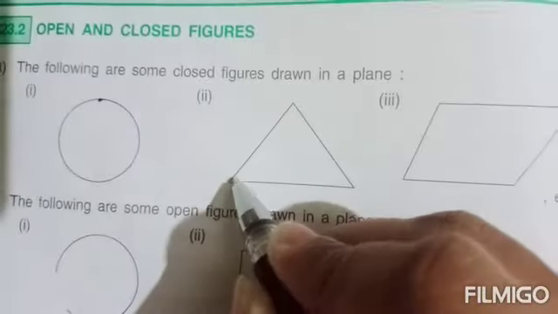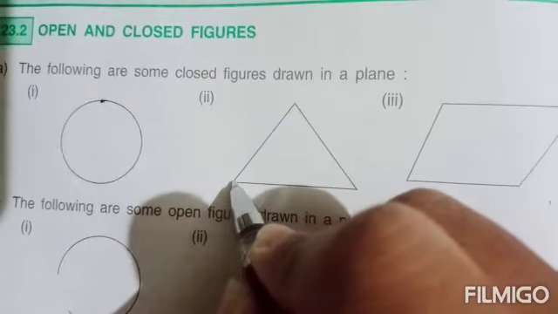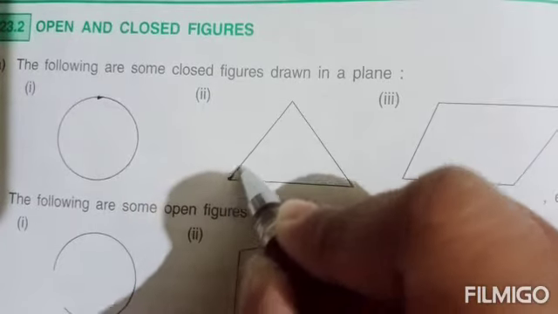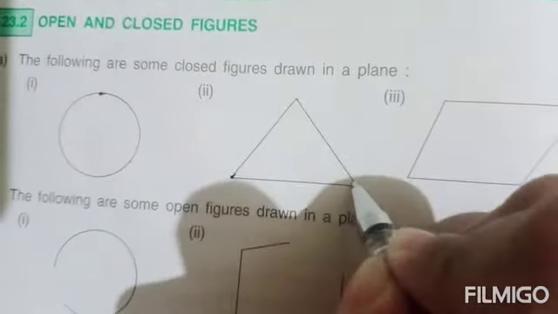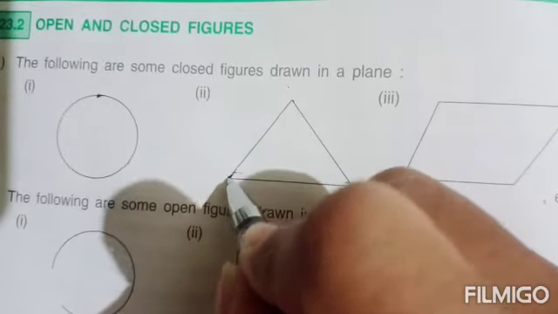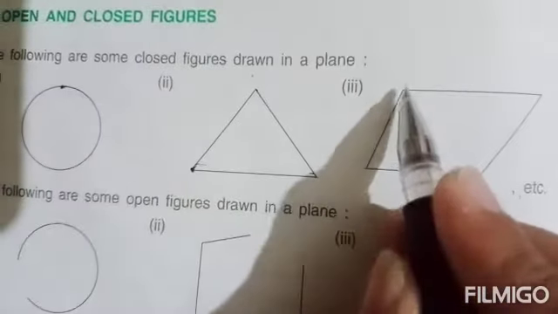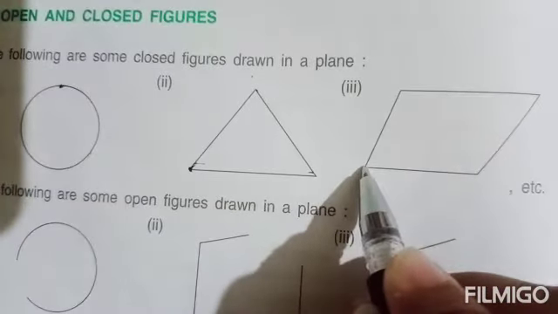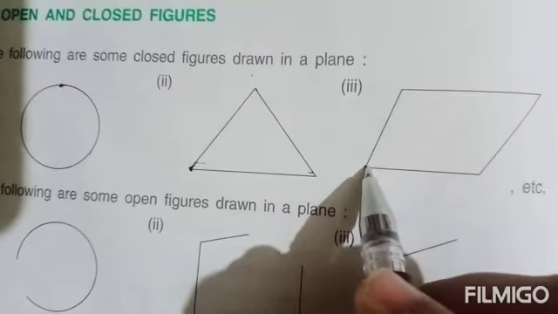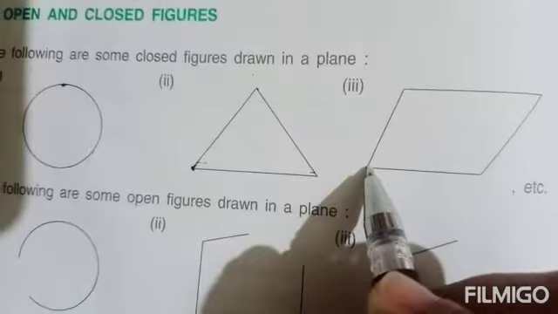The same here. If we are drawing this triangle, we are starting from this point. Okay, we are drawing this side, then this side. Continuously we are drawing and reaching the starting point itself. Okay, similarly this quadrilateral also. If we start from this point, finally we will reach the starting point itself. Continuously we are drawing that.